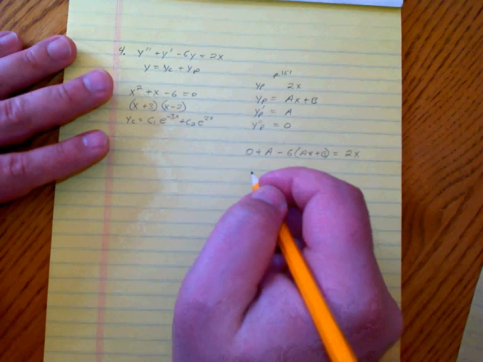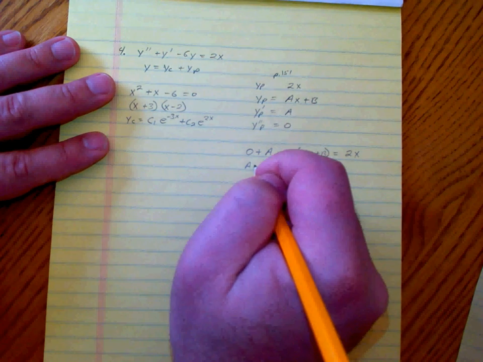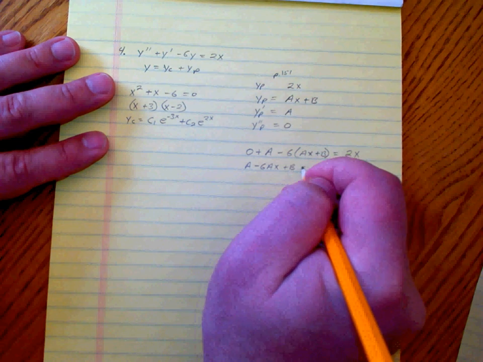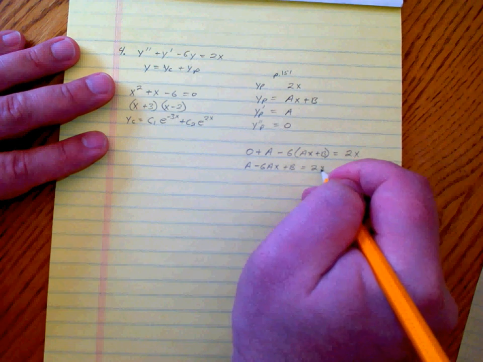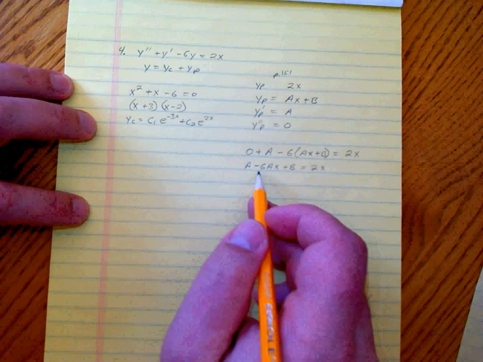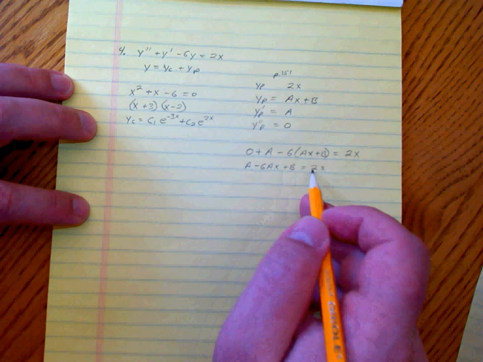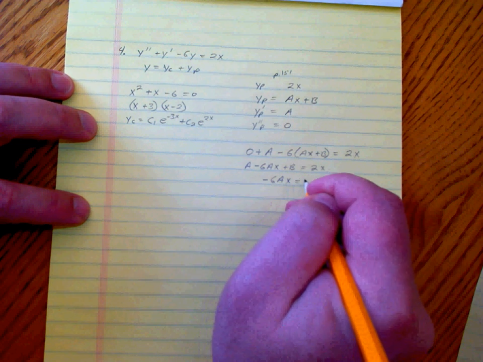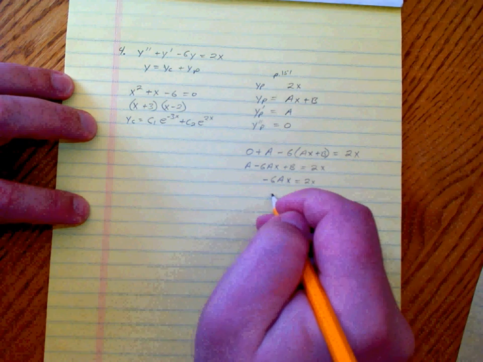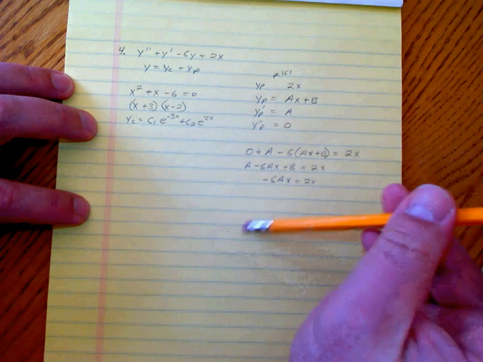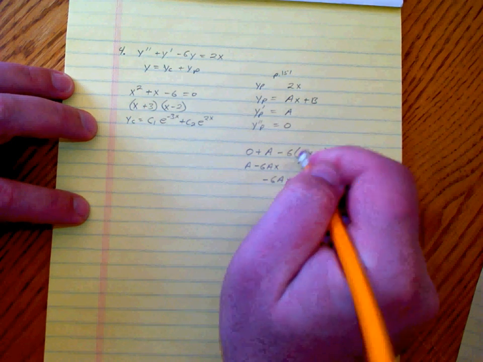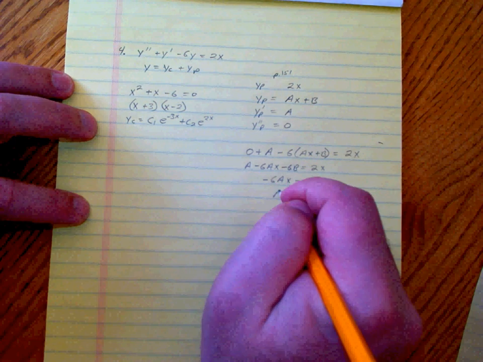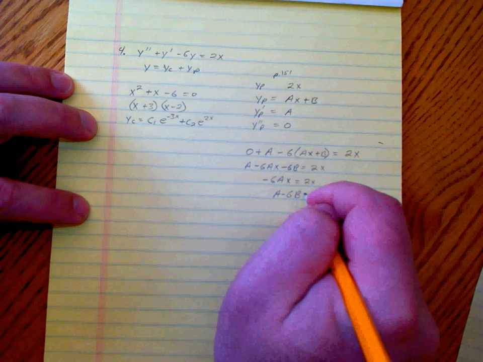So working this out, we'll have a minus 6ax plus b is equal to 2x. So now what we'll do is we'll create a systems of equations. The first one being negative 6ax is equal to 2x, and the second one being, oops, I need to distribute this negative 6 all the way through. It should be negative 6b. So this is a minus 6b is equal to 0.